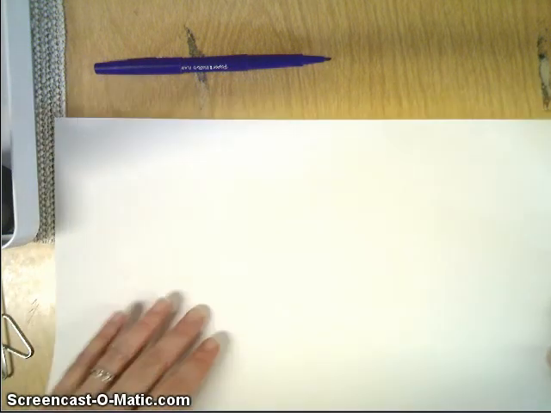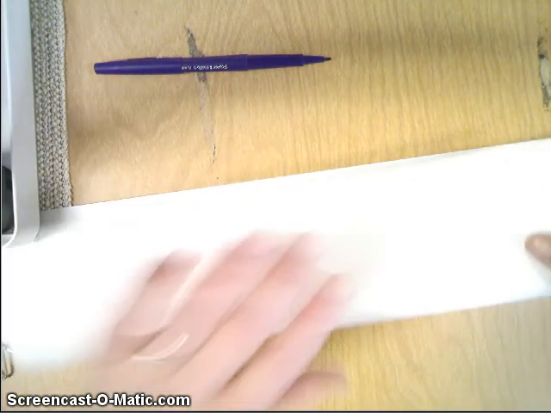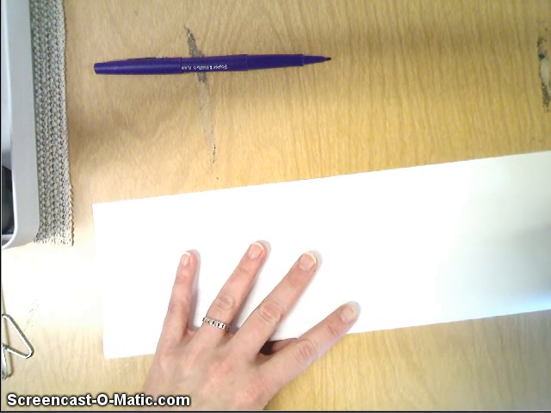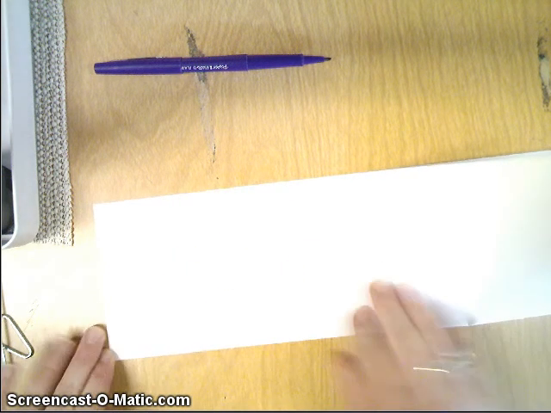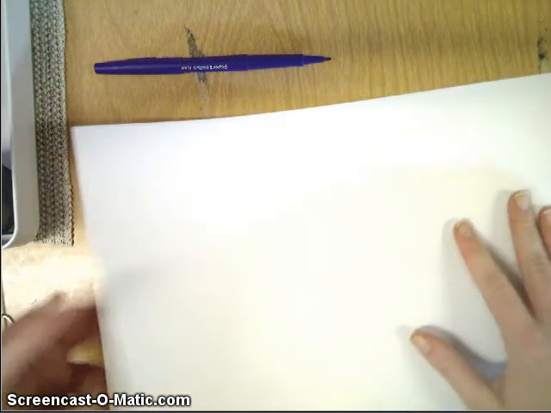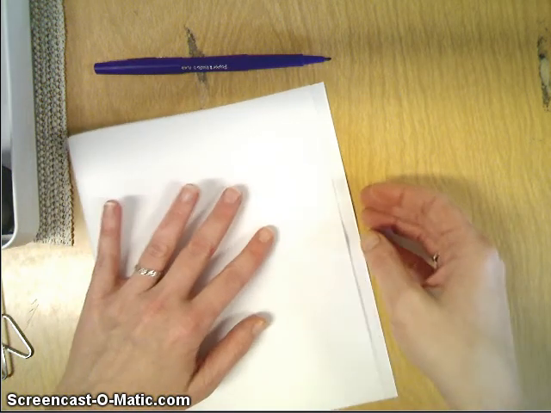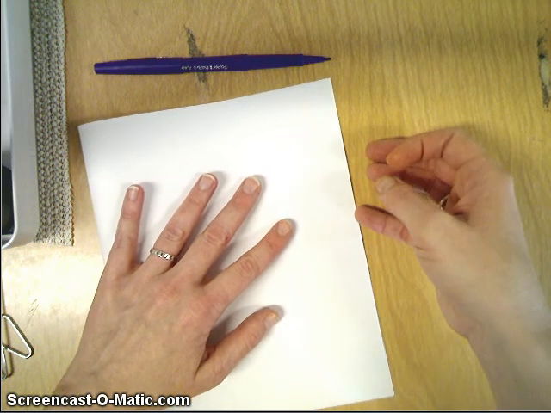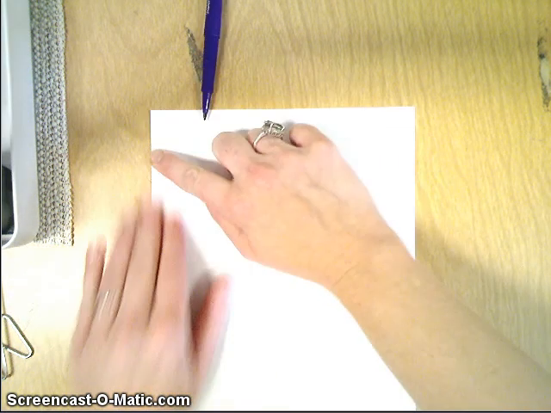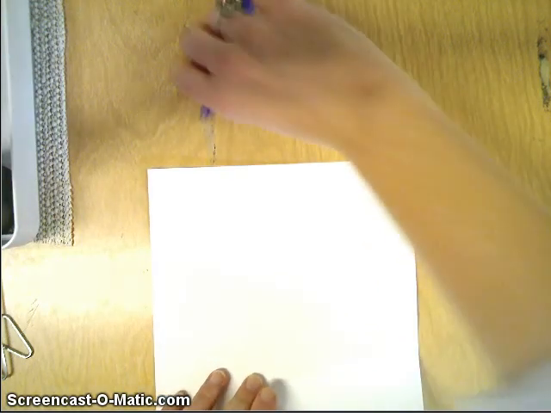Today we are going to begin our integers foldable. Start with a legal-sized sheet of paper. We're going to fold it in half, hot dog. Open it back up, fold it in half, hamburger. Crease it, open it back up.